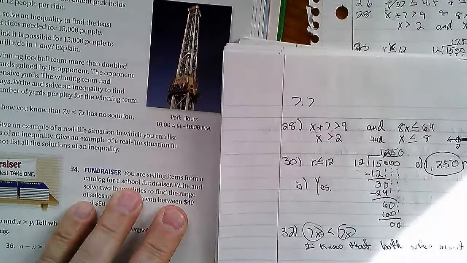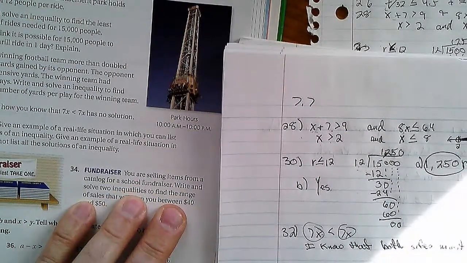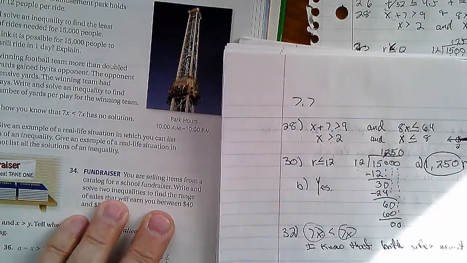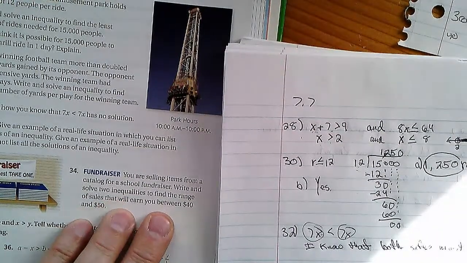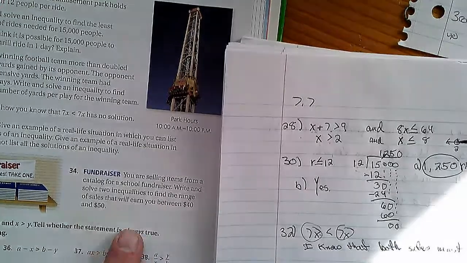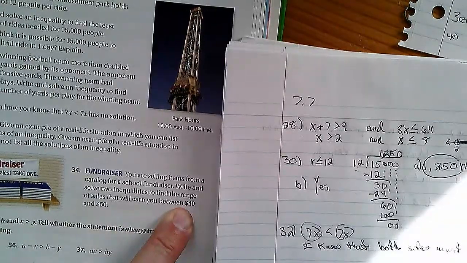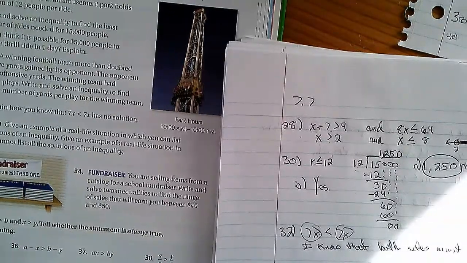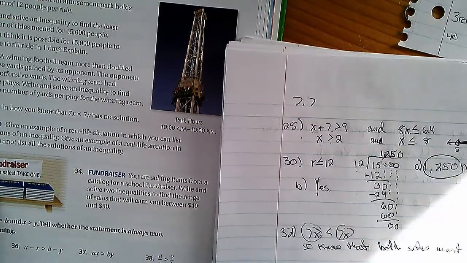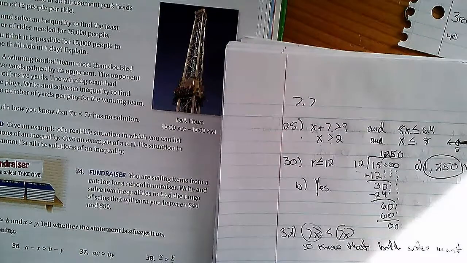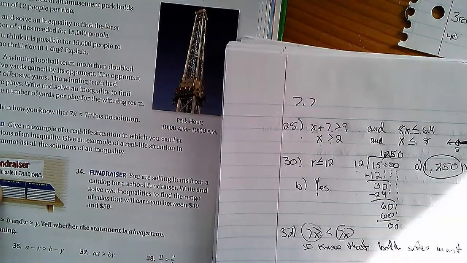You're selling items from a catalog for a school fundraiser. Write and solve 2 inequalities to find the range of sales that you will earn between $40 and $50. Maybe I'm doing this wrong, so let me know if you figure this out. I think it's this way. So earn $5 for every $50 in sales.